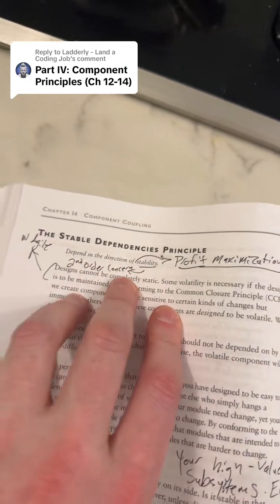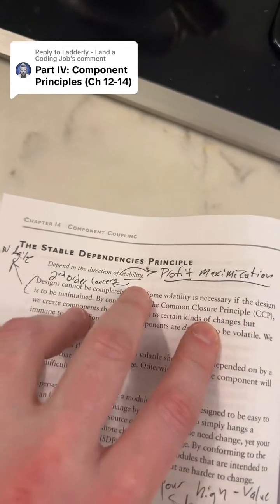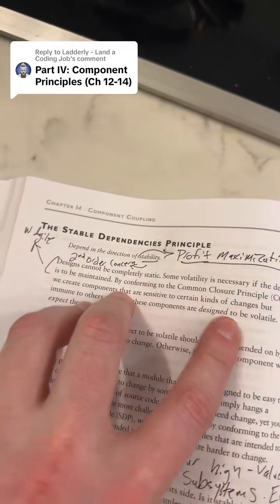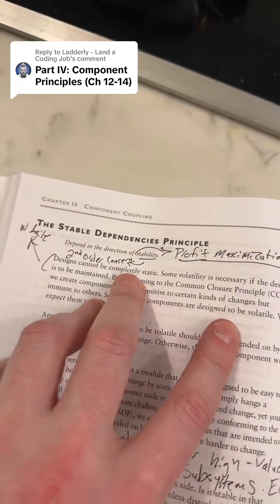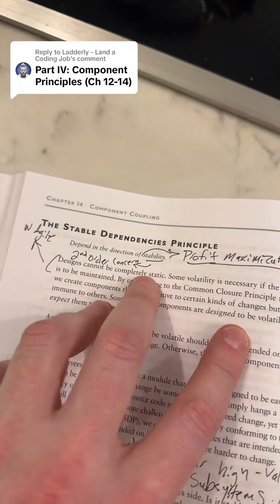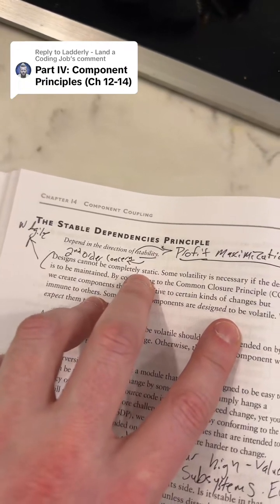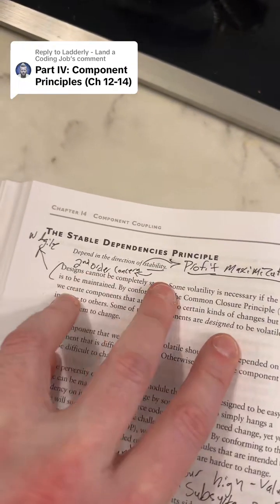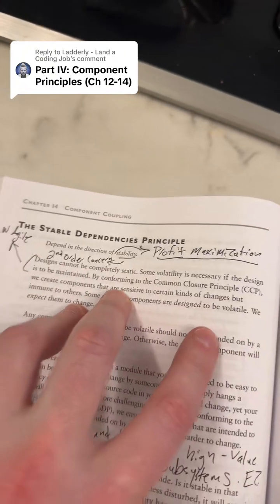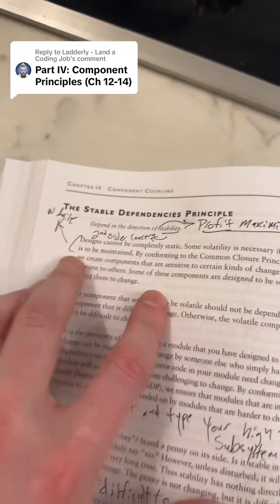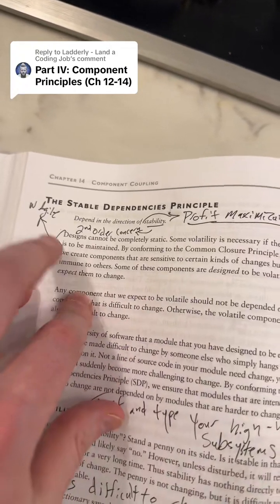Stability is a second order concern, stability of the code. Now, when he says stability, he's not talking about flaky tests or something like that, which would be a big problem. He's talking about the speed and frequency of change, the code under change. So he's going to say you should depend on those modules which change less frequently. I'm going to say no, that's not the case. You want to depend in the direction of profit maximization. He doesn't talk about these concerns at all.